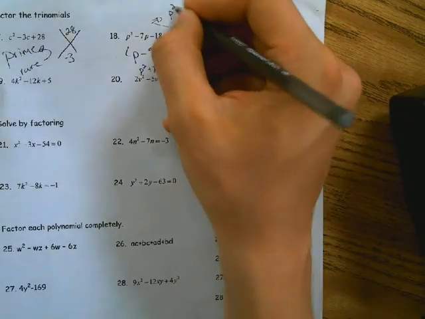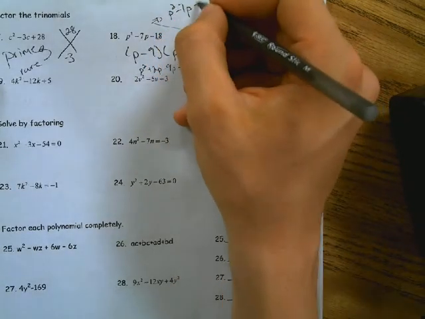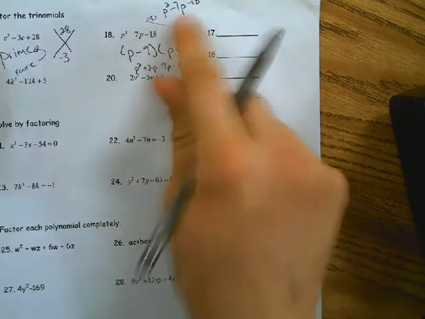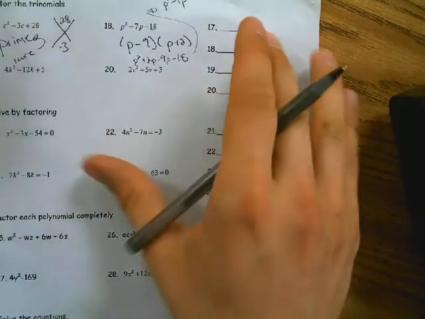So if you're ever worried, do I have the right answer? Do I not have the right answer? Just multiply it back out. If it matches, you did have the right answer. If it doesn't match, something went wrong.